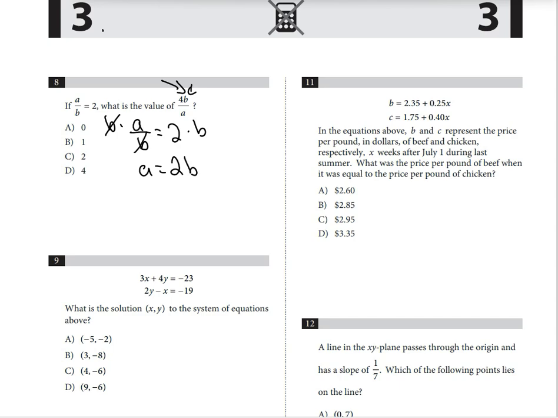Now, I notice I've got a 4 here. I want 4 instead of 2. Well, how do I make that a 4? I can multiply both sides by 2 and 2. So whatever I do to the left side, I have to do to the right side. So I can multiply both sides by 2 and 2. So now I get 2a equals 4b.